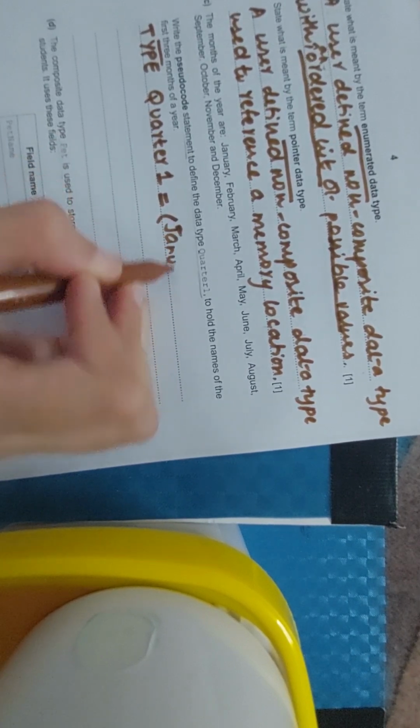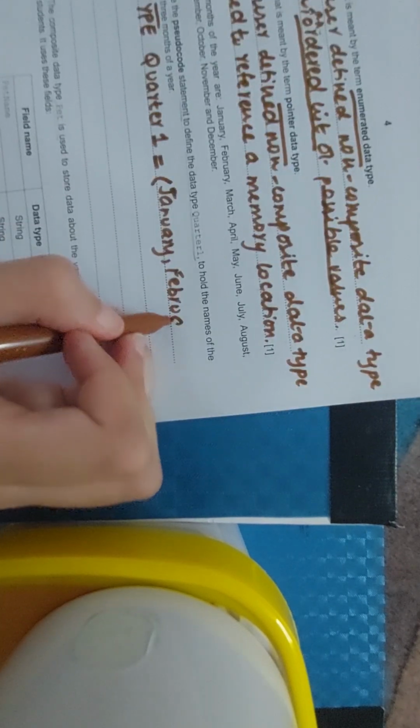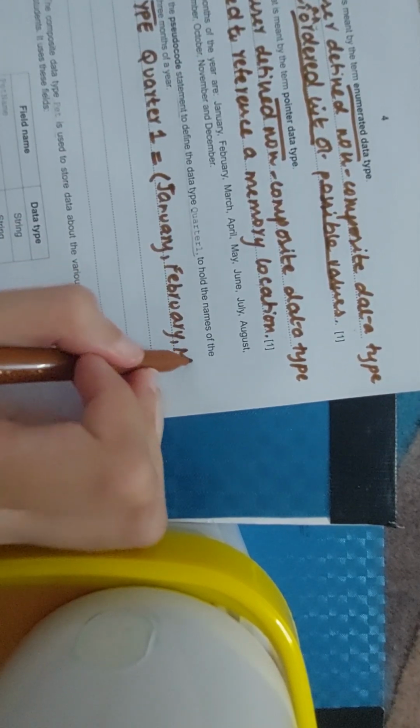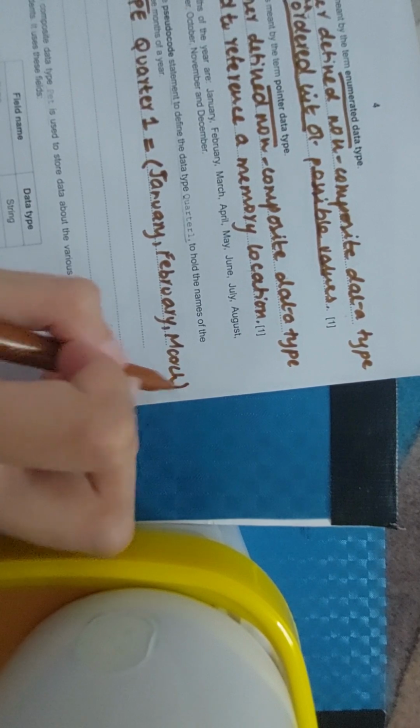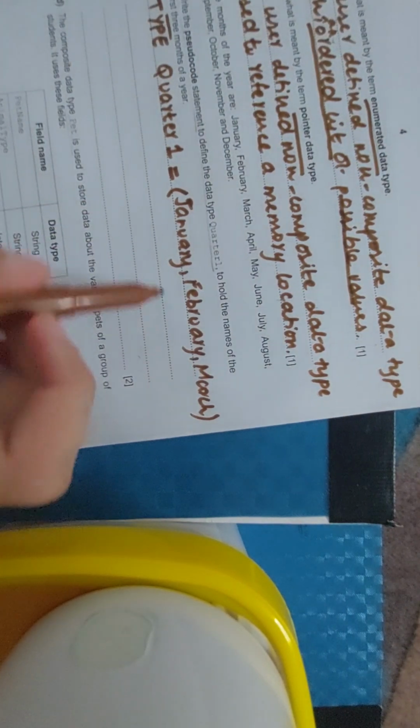Obviously these are January, February and March. Don't write "and" before March, and you don't add strings over here, because in enumerated types we don't do that. We know that the values are January, February and March. Now you are through with this one.